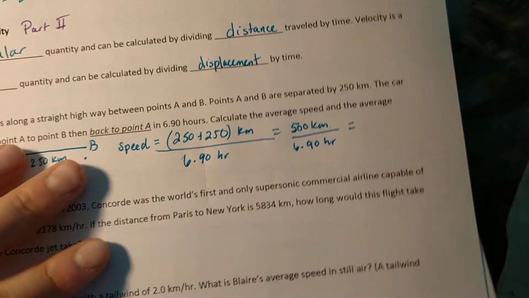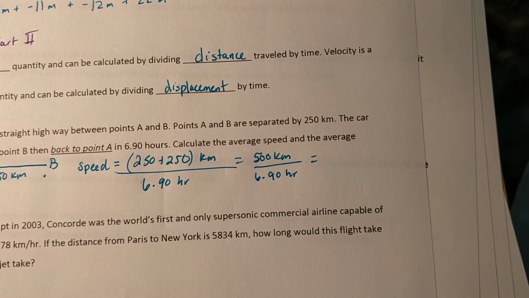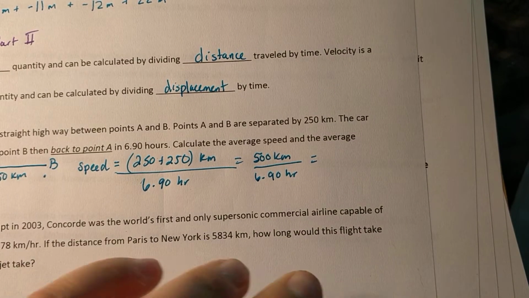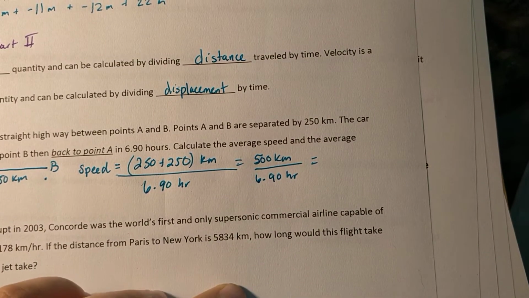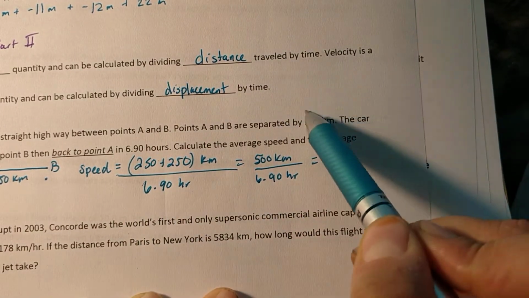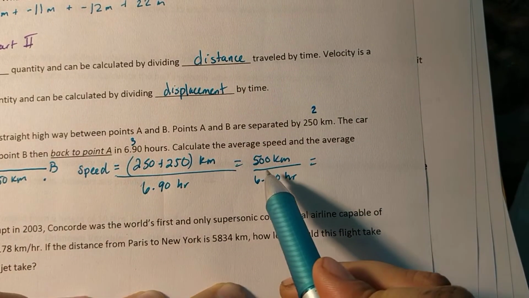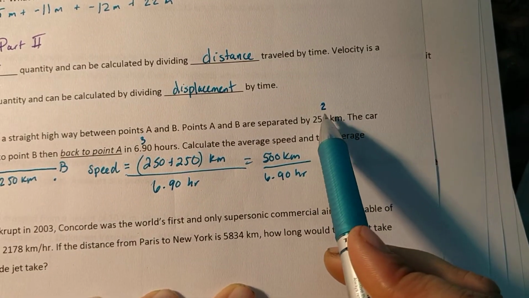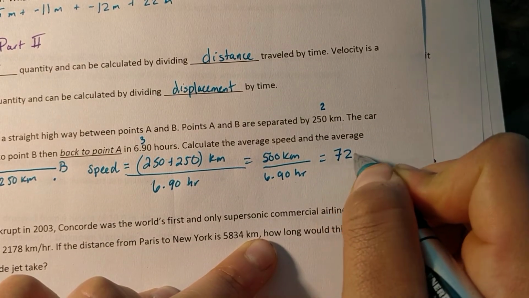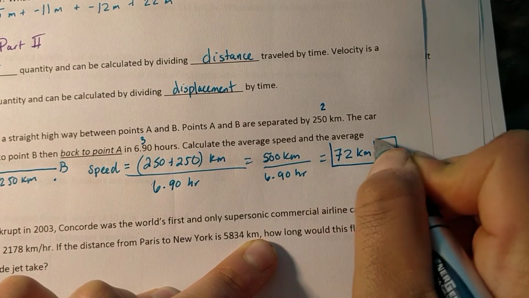So you can use your calculator for this one. And I'll do that. 500 divided by 6.9, and I get 72.4. 3 sig figs here, 2 sig figs here, so my final answer needs to be rounded to 2 sig figs. I go with the least precision. So that's around 72 kilometers per hour. That's my average speed.